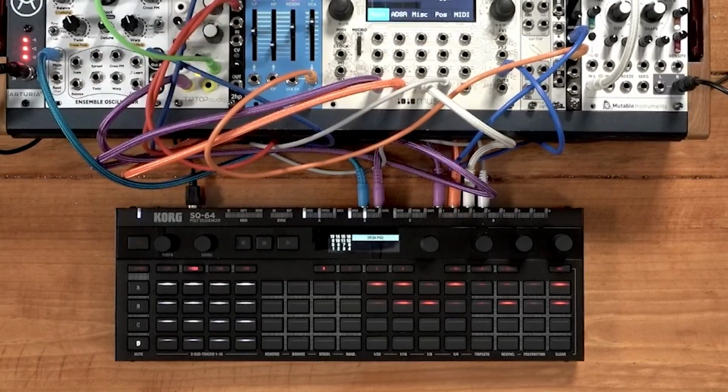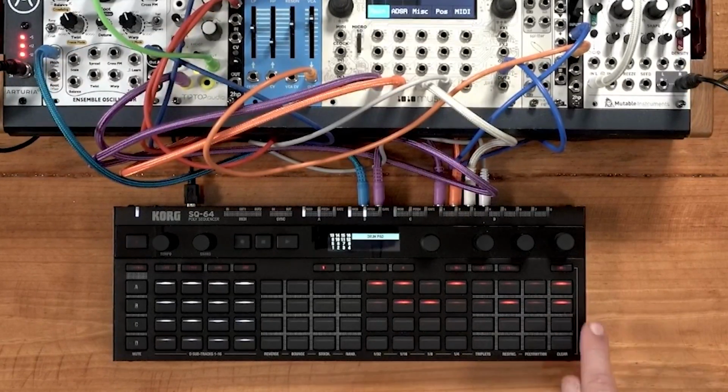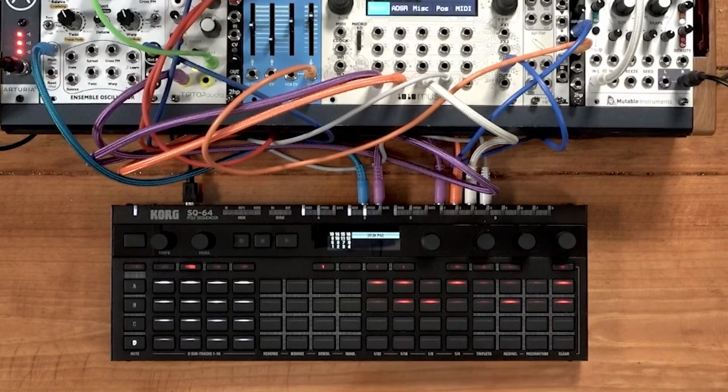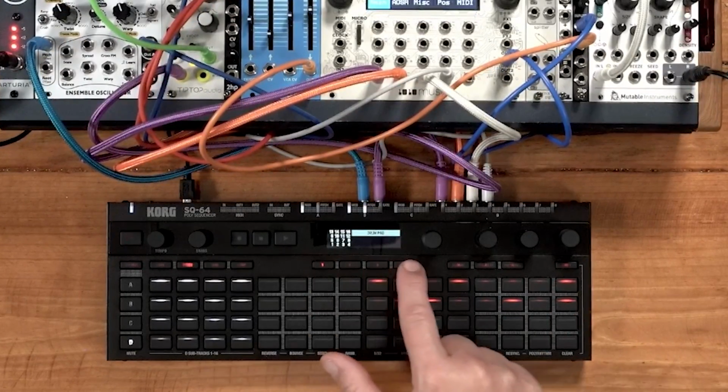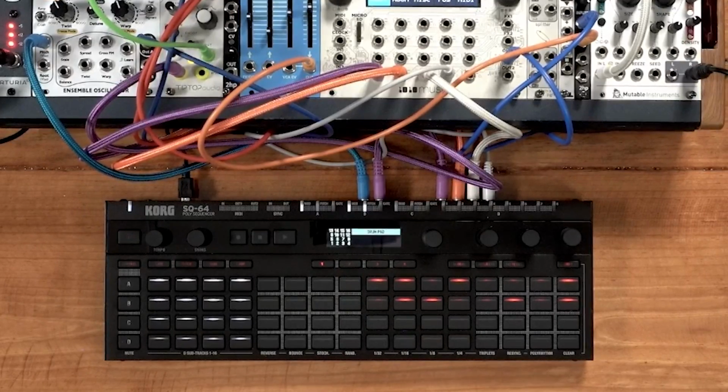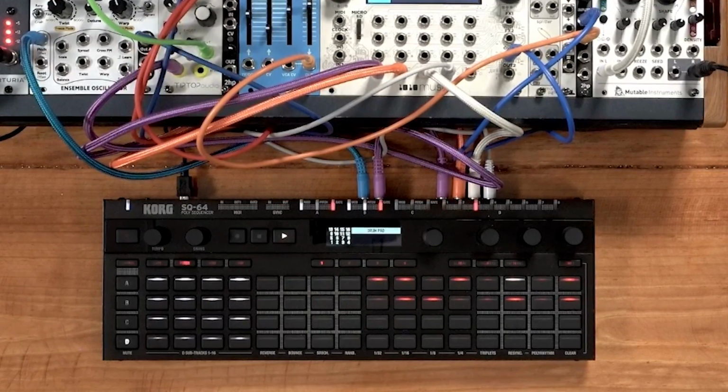You also get to see the steps that are being used on each part. So right now, this is the kick part, and when I press play, I'll be able to follow along up to 64 steps with the 4 division buttons.